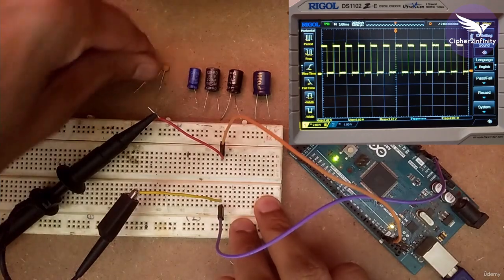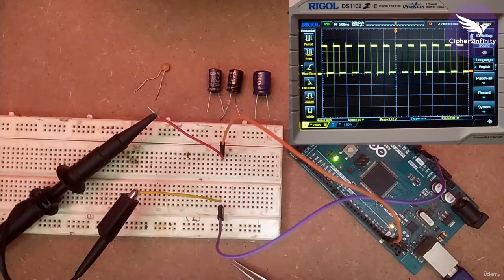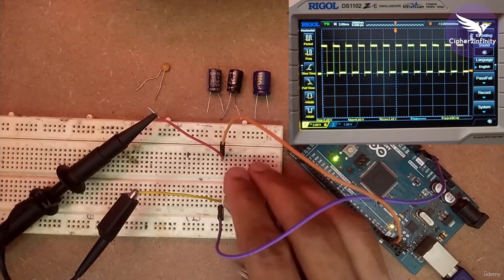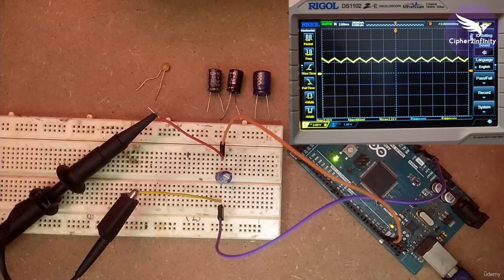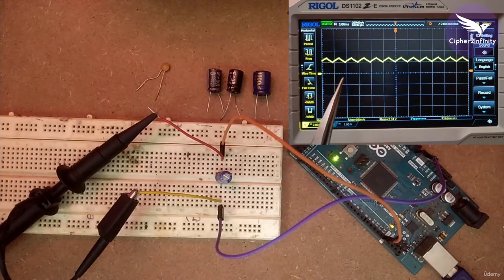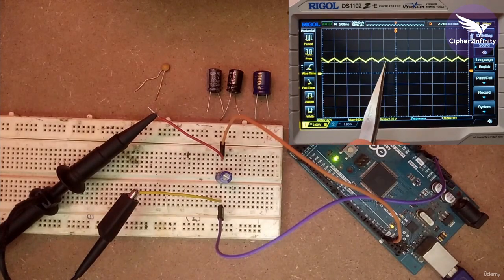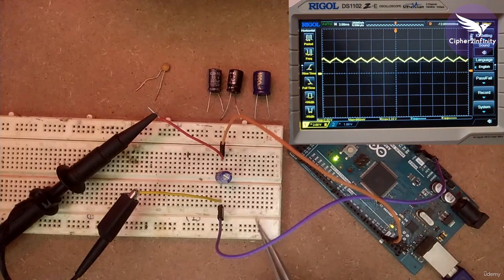So I have removed this capacitor. Now let's connect this 100 microfarad capacitor. I have connected this 100 microfarad capacitor, and on the DSO you can see this. After connecting this capacitor, we are getting this kind of waveform. It's a kind of triangular waveform. So what exactly does that mean?